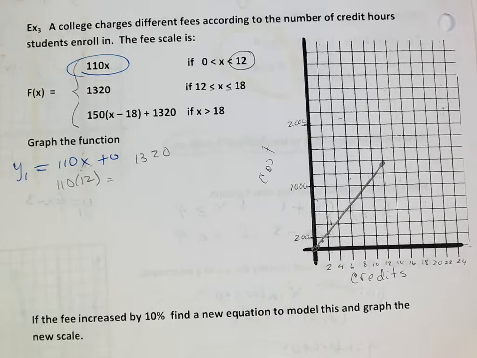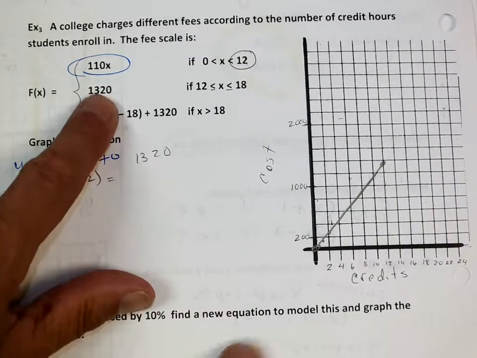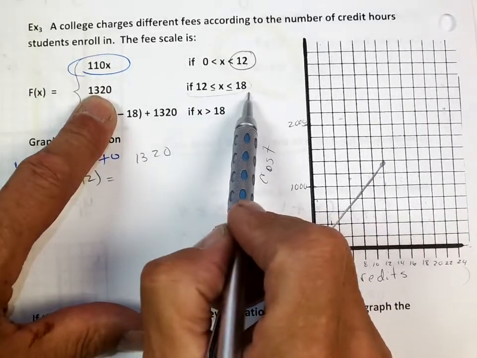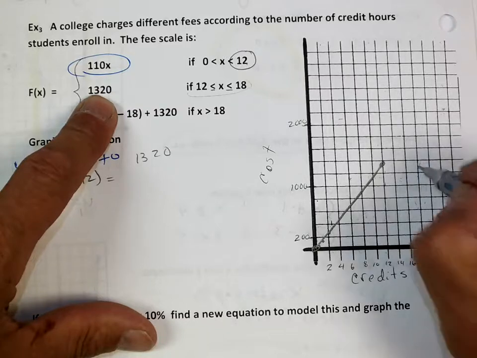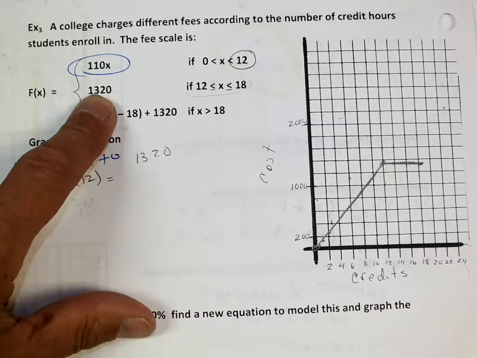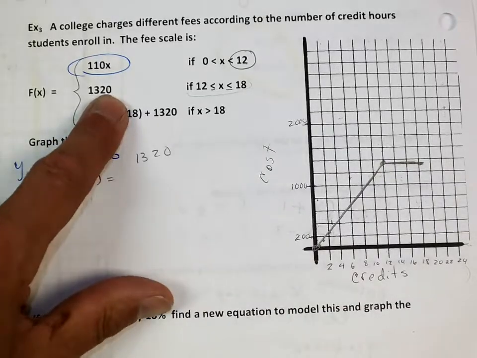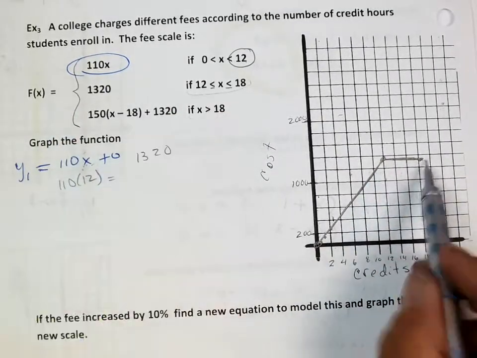Okay, now, how would I graph the next graph? Anybody know? There's no x. It's straight across at 1320, okay? Hang in there, you guys. I know it's hot. So how to graph this one? Straight across at 1320, but I'm only going to graph this between 12 and 18, right? So there's 18. This graph looks like that. Does that make any sense? Josie says yes. 1320, there's no x, so it's a straight across line from 12 to 18, okay?